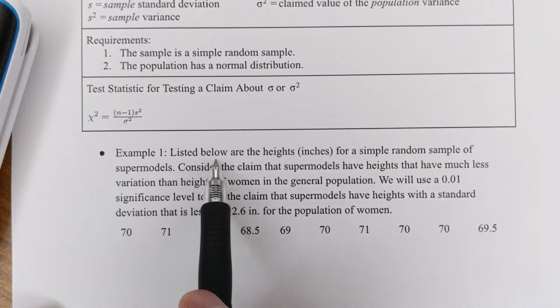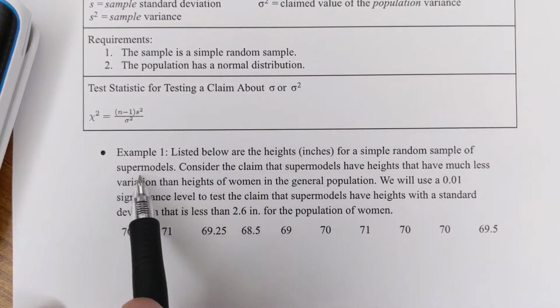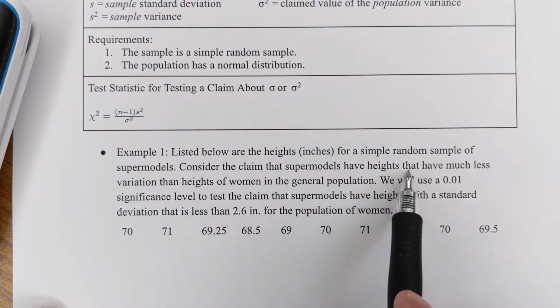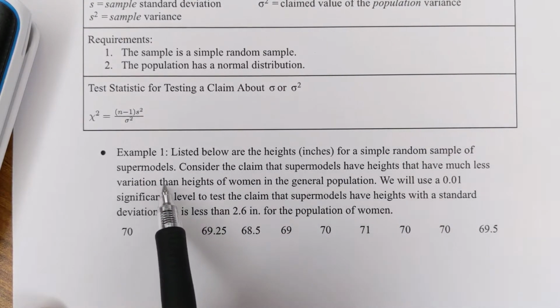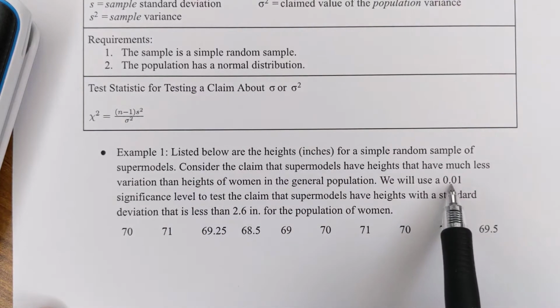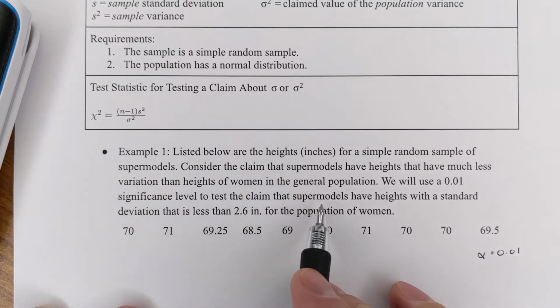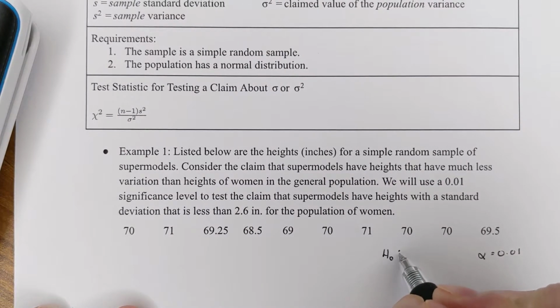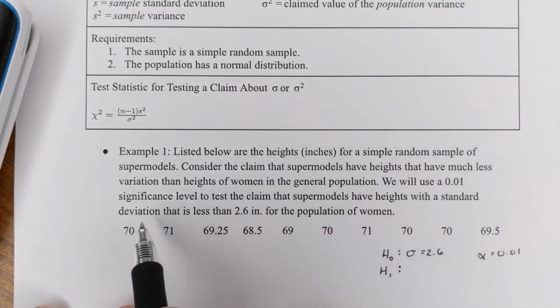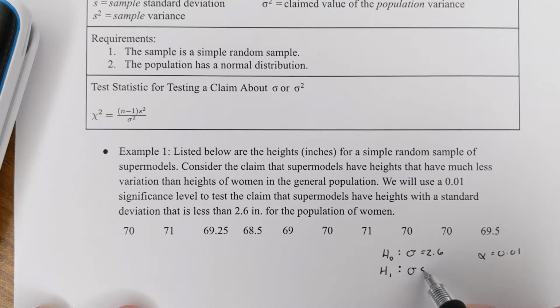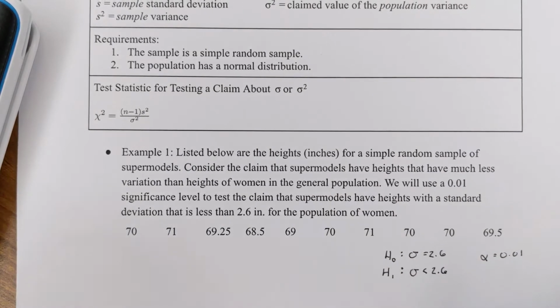So, example 1. Listed below are the heights in inches of a simple random sample of supermodels. Consider the claim that supermodels have heights that have much less variation than the heights of women in the general population. Those are 0.01 sigma, so our alpha is 0.01. Test the claim that supermodels have heights with standard deviation that is less than that. Our null hypothesis is that the standard deviation is equal to 2.6. Our alternate hypothesis: supermodels have heights with standard deviation that is less than, so sigma is less than 2.6.